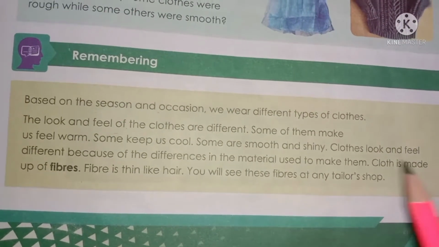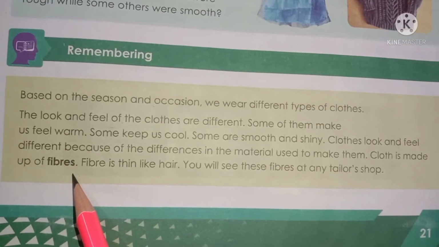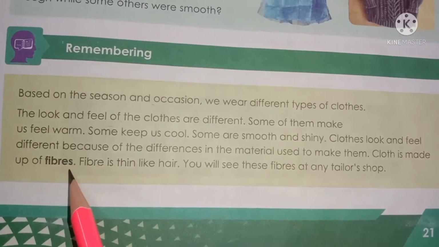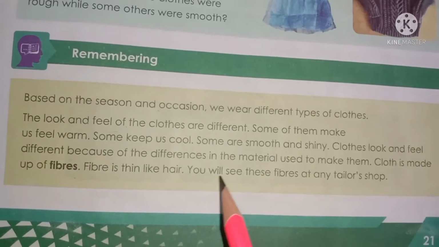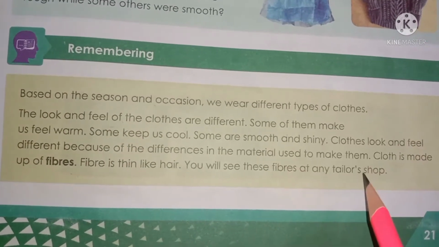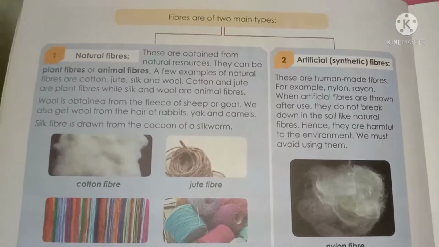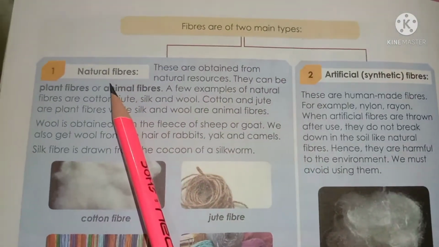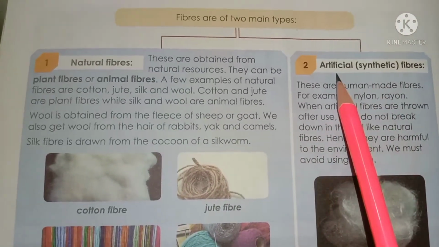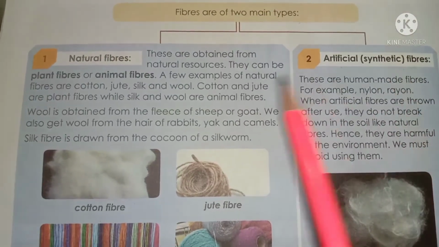So cloth is made up of fibers. Fibers means it is thread-like, children. A fiber is thin like hair. You can see these fibers at any tailor shop. Those fibers are of two main types: natural and artificial fibers. Artificial is also called synthetic fibers.